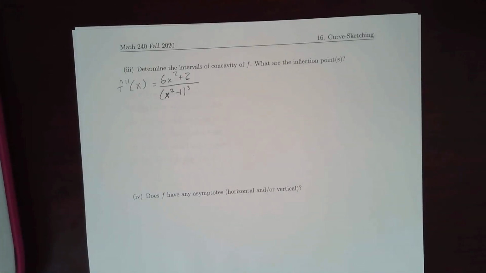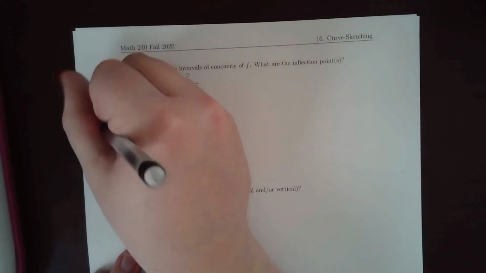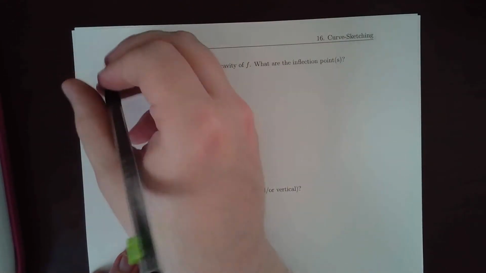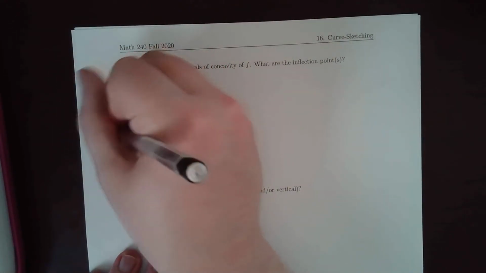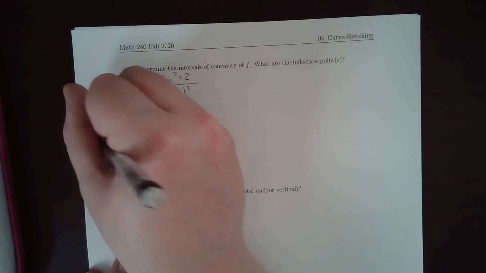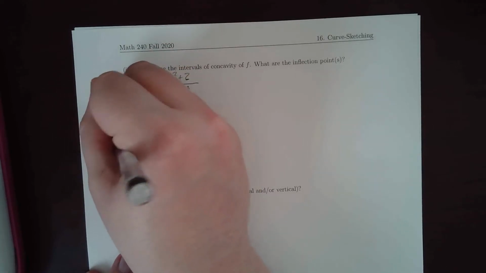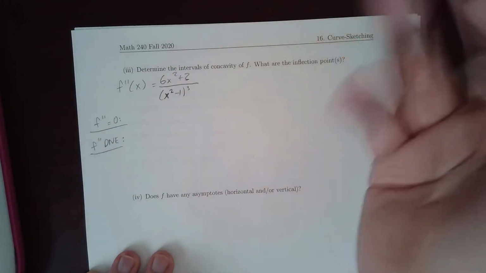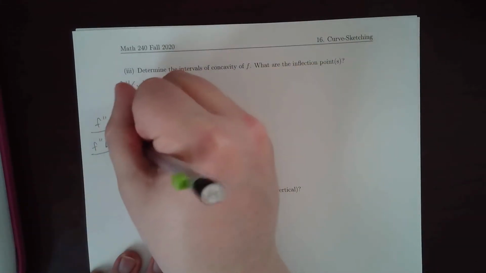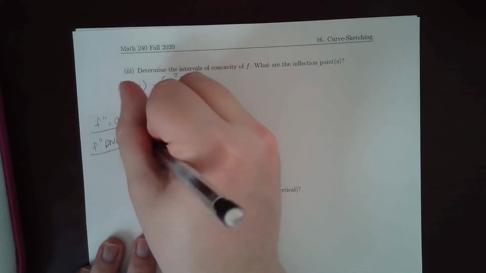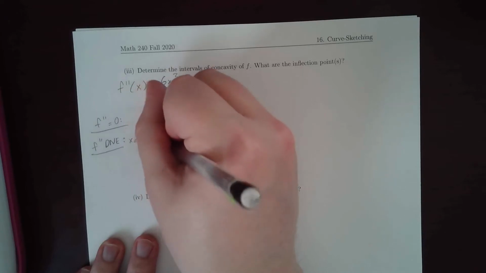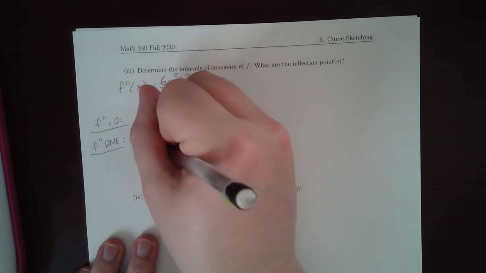Now, if we want to find where these potential inflection points are and figure out where we need to look for our domain, we either need to look at where the second derivative equals 0 or where the second derivative does not exist. We'll talk about does not exist first because it's easier. Here, we just know it does not exist when x is positive or negative 1. But again, as we discussed before, this is not in the domain anyway.